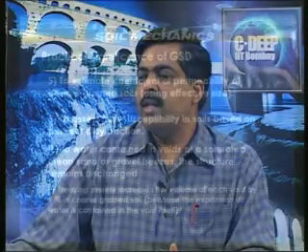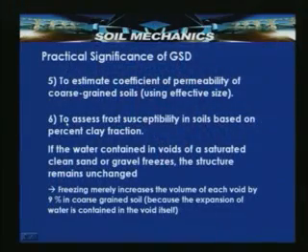And also another significance is to assess the frost susceptibility in soils based on the percentage clay fraction. Basically, this frost susceptibility is high for the fine grained soils, that is particles passing 75 microns sieve or so, or particles having less than 2 micron size.